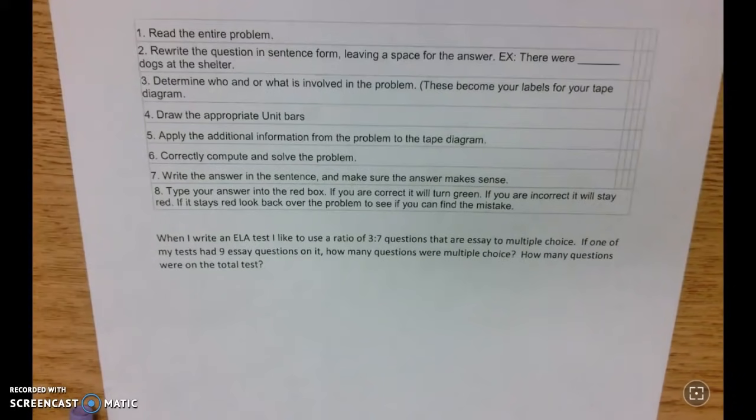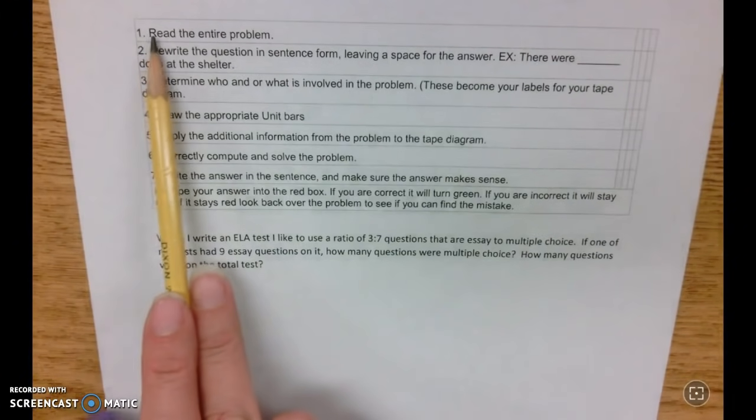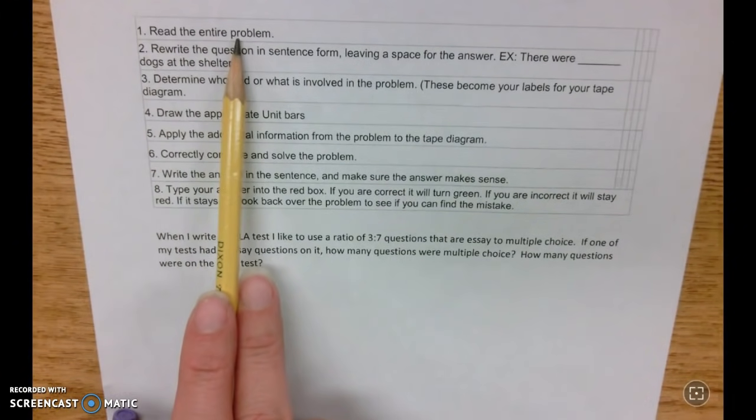Today we're going to be taking notes and color coding these notes on how to create a tape diagram to represent ratios. This skill is super important to understand how ratios work, and it is something that is required of us in this unit. So number one, first thing we're always going to do is read the entire problem.